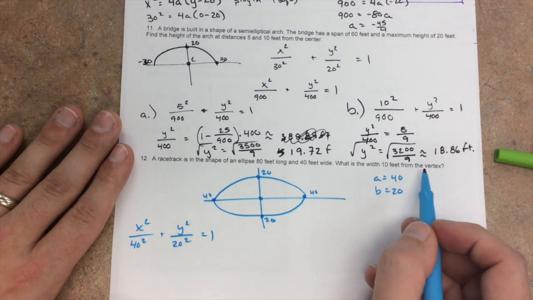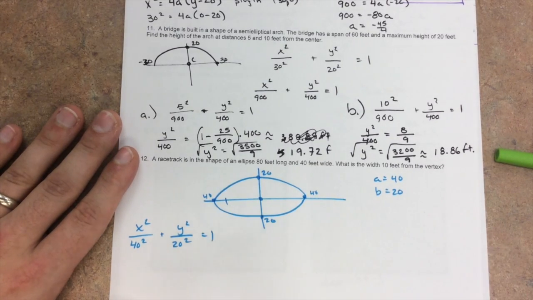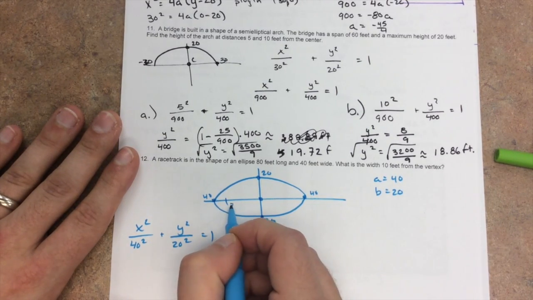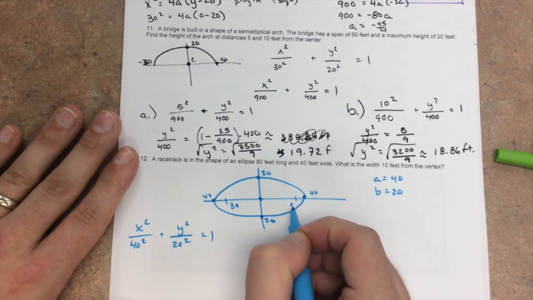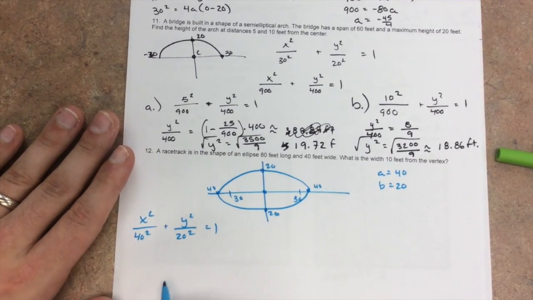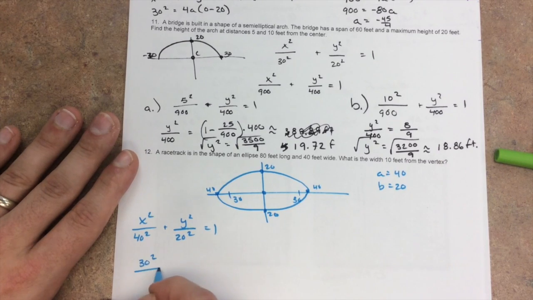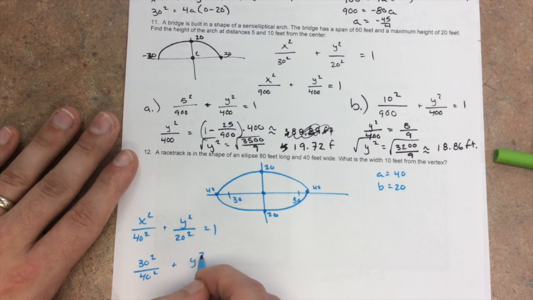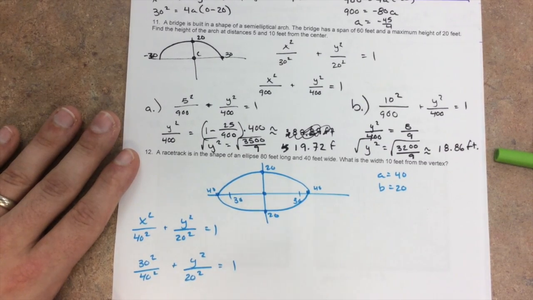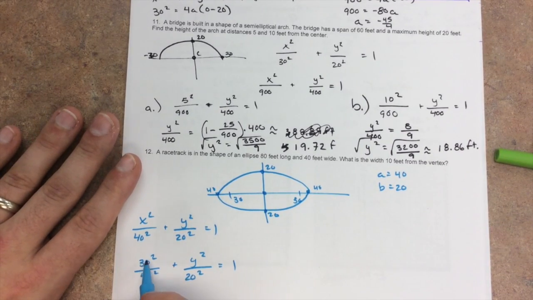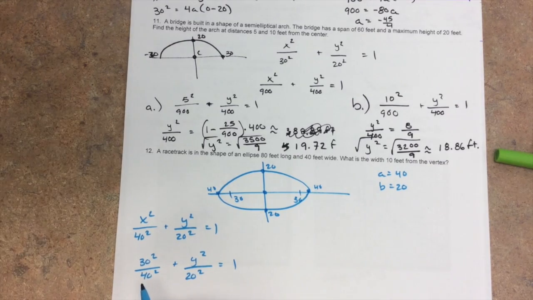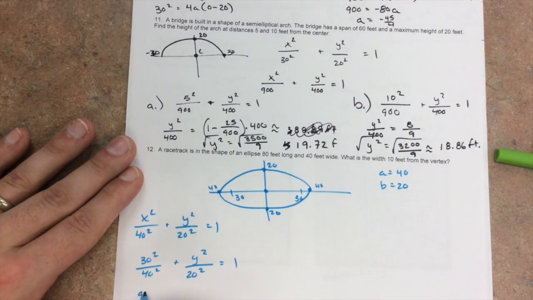What is the width 10 feet from the vertex? So 10 feet from the vertex would be at 30 feet either way. So when x is 30, what's y? So we have 30 squared over 40 squared plus y squared over 20 squared equals 1. So when we do this, we have 900 over 1600 plus y squared over 400 equals 1.